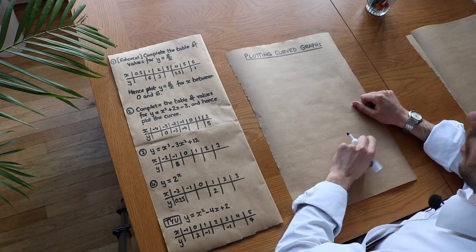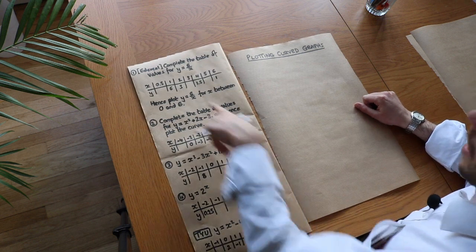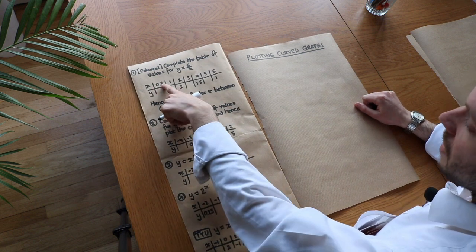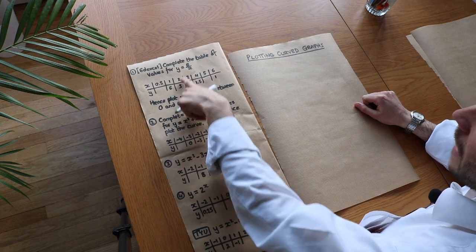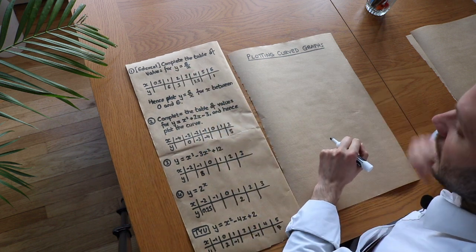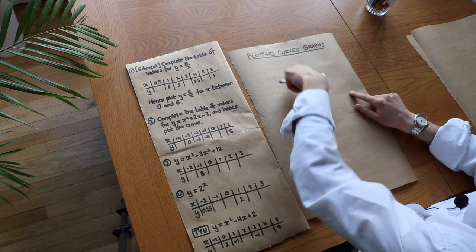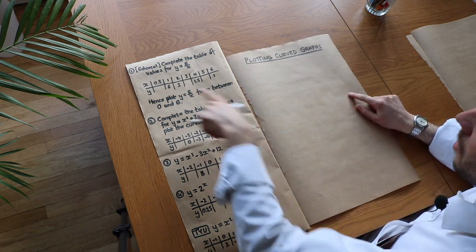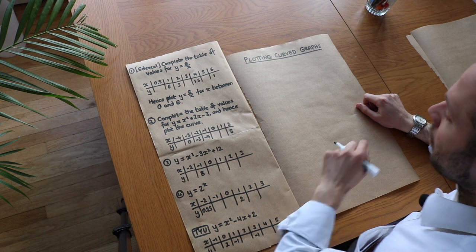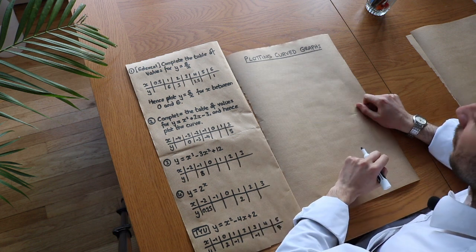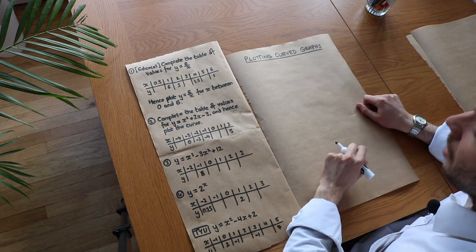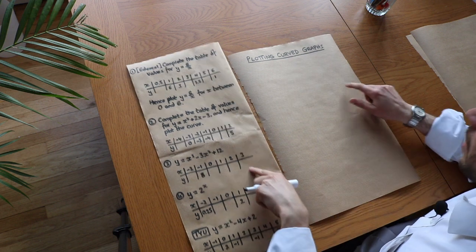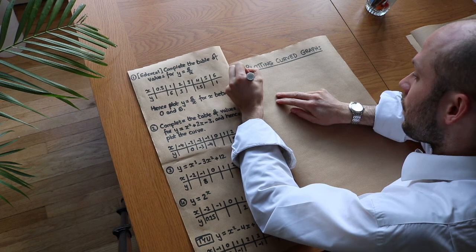Now, plotting a graph is basically just getting a table of values, so different values of x, working out what the y is for each value of x using some kind of equation that dictates the graph, and then we're just going to draw some axes, plot these various points on there and join them up with a nice curve. And we're going to specifically plot curved graphs, not say straight lines. So let's look at this first example here.